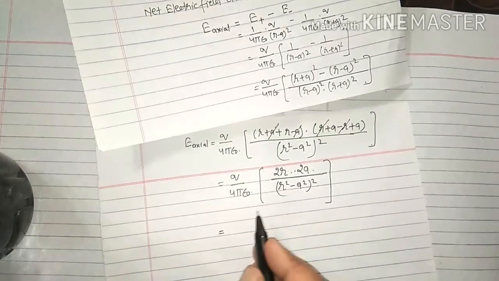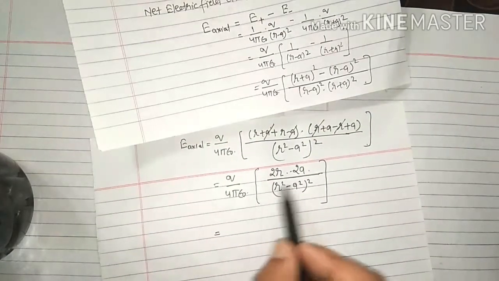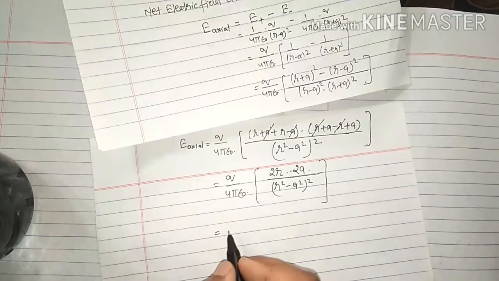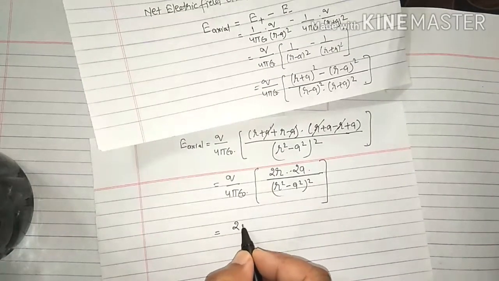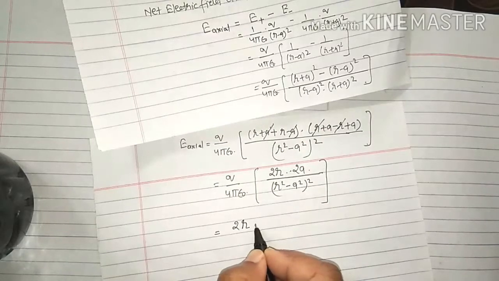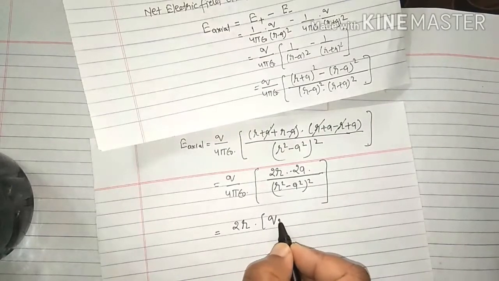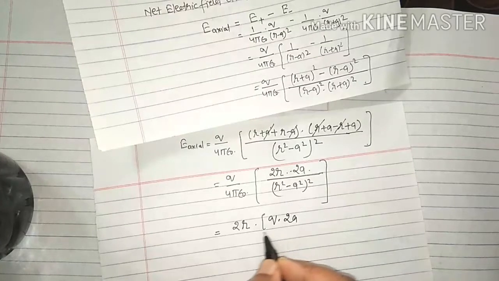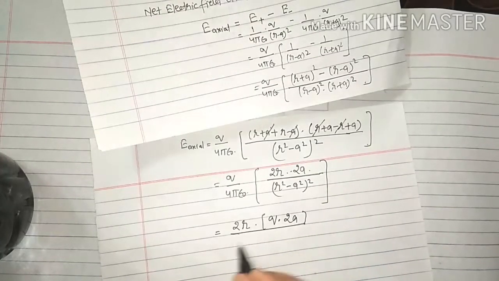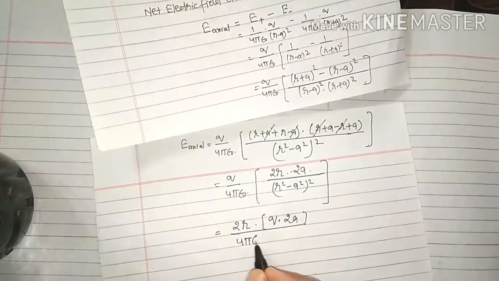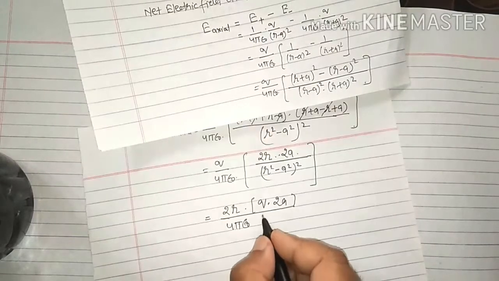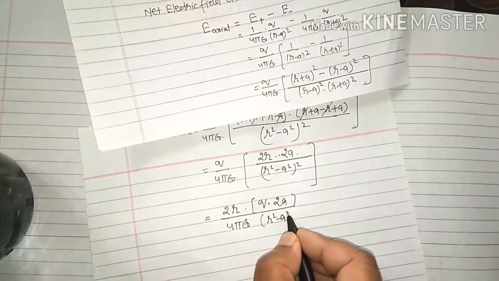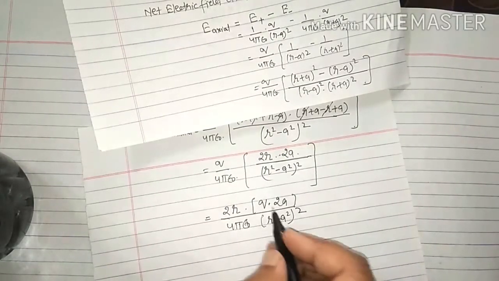And if we rearrange this equation, it can be written as 2R into q into 2A upon 4 pi epsilon naught (R square minus A square) whole square.